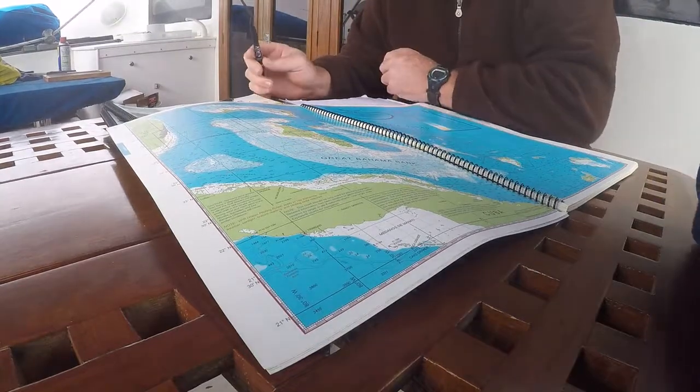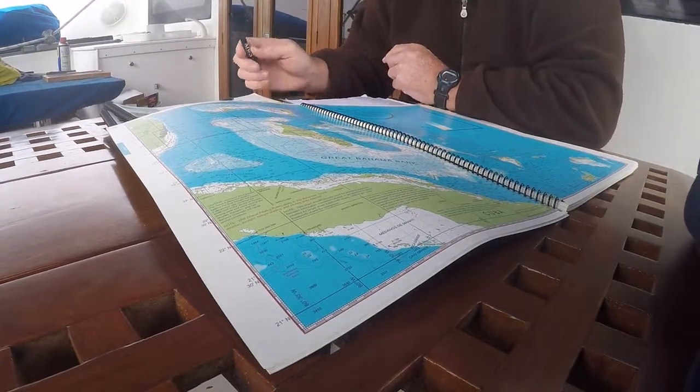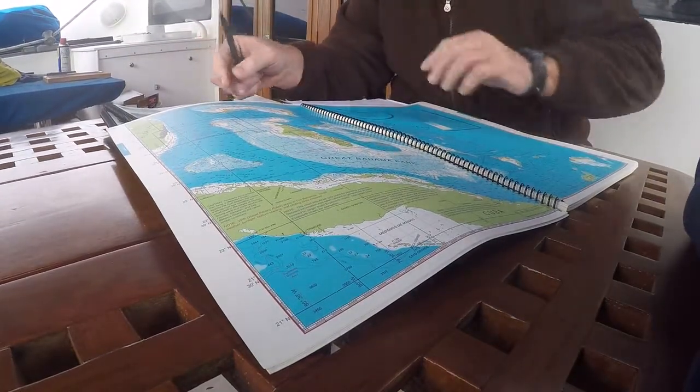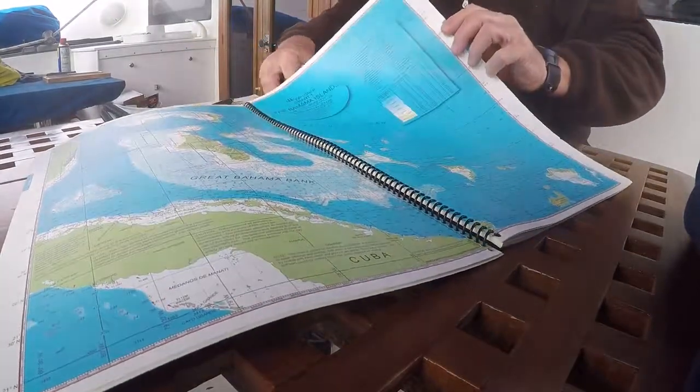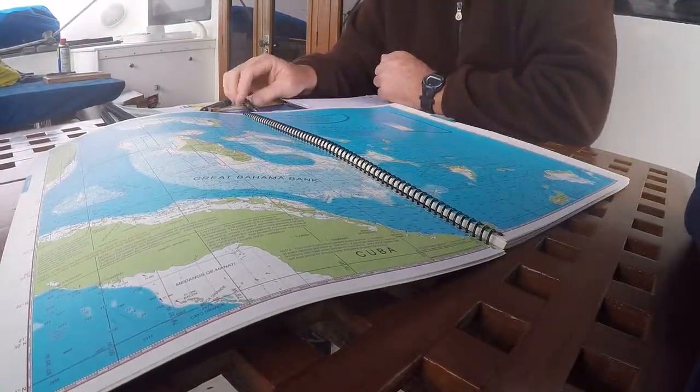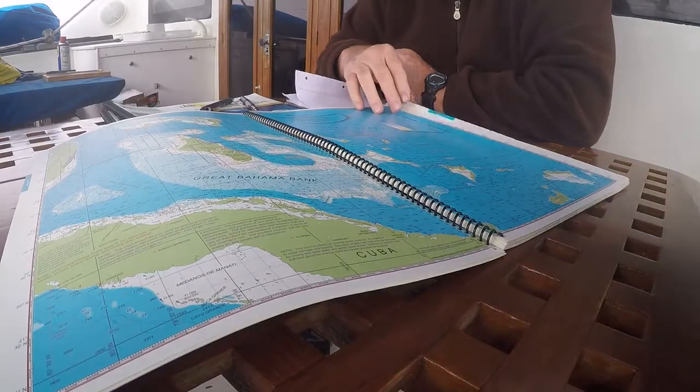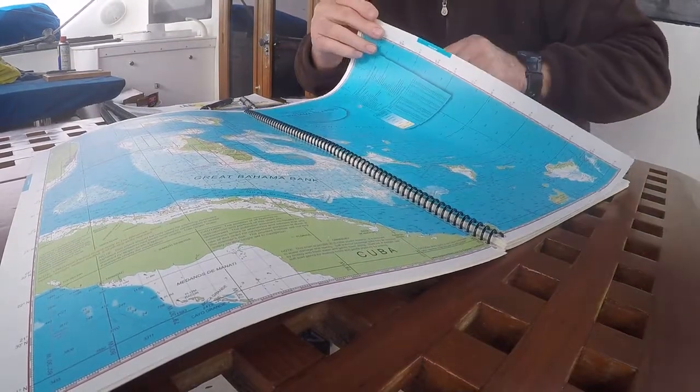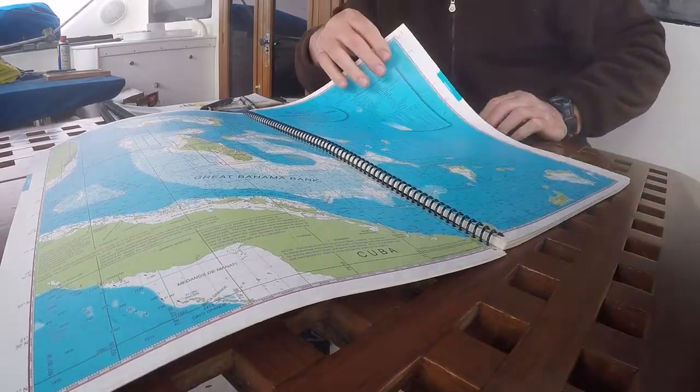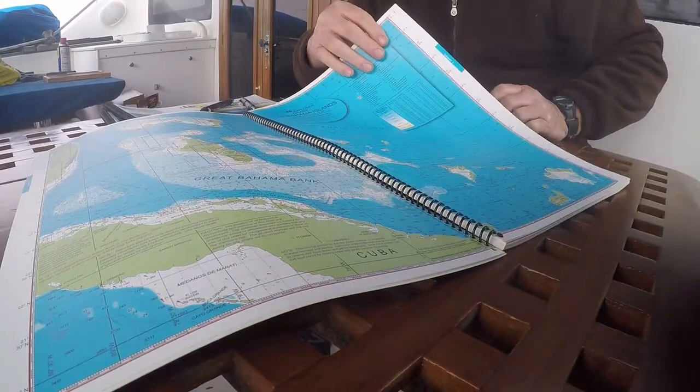I saw that in, what was that one book? Passages South, the Gentleman's Guide to Passages South. Bruce Van Sant's. Bruce, yeah. He was talking about weather zones. Well, it's improved a lot since he wrote that book.